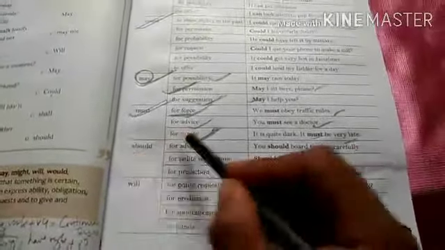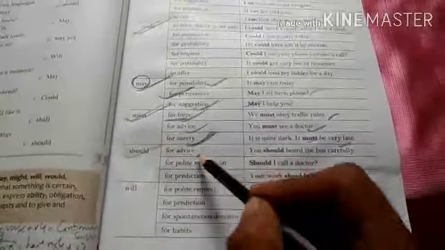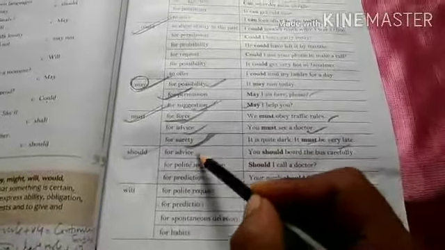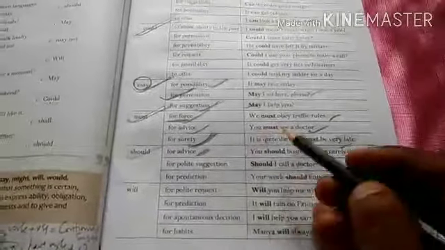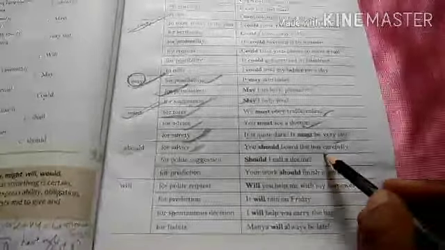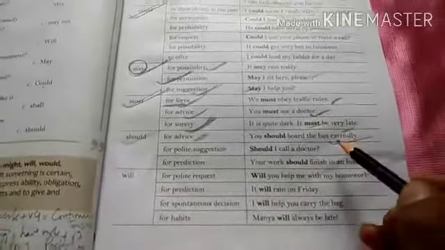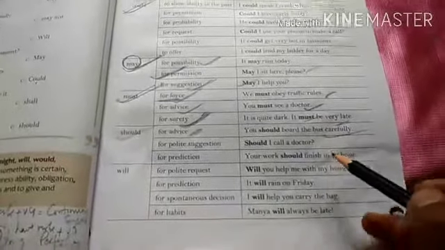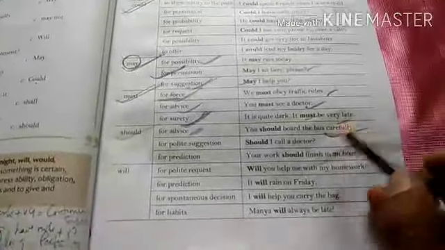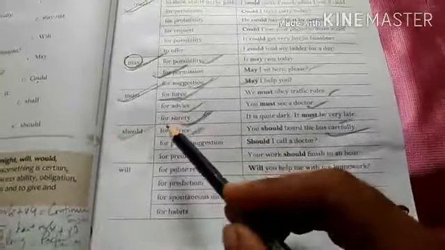Now should is used for advice, to give an advice or to get an advice. Like you should board the bus carefully. It's a good advice. What should be done? हमें क्या करना चाहिए, क्या करना बेहतर है, okay. ऐसे कामों को हम should use करके इसका express करेंगे.